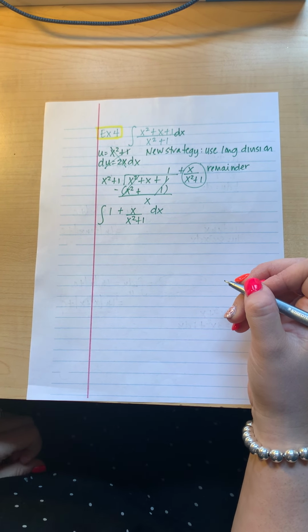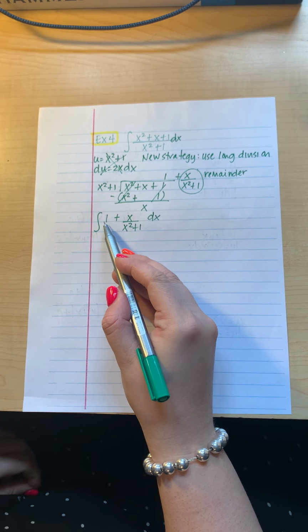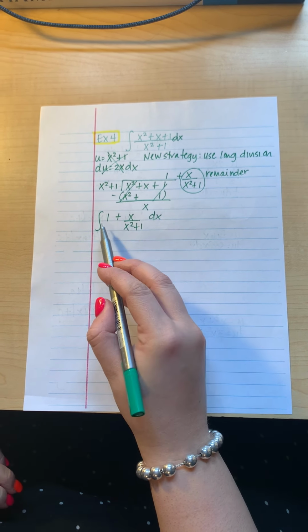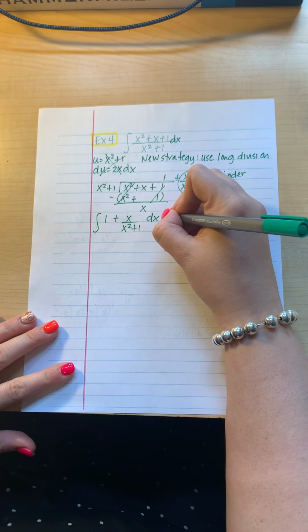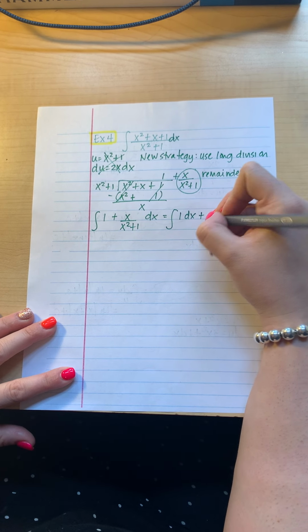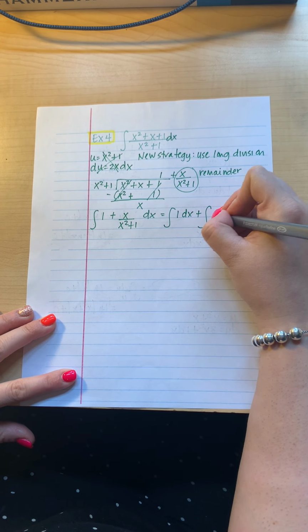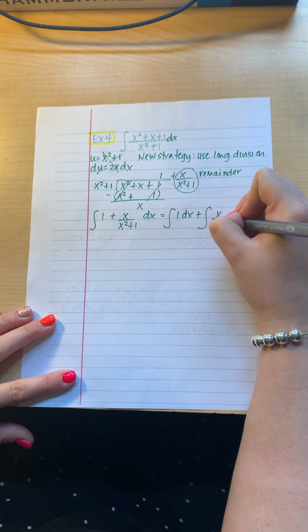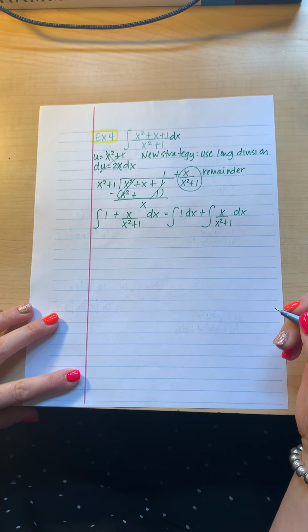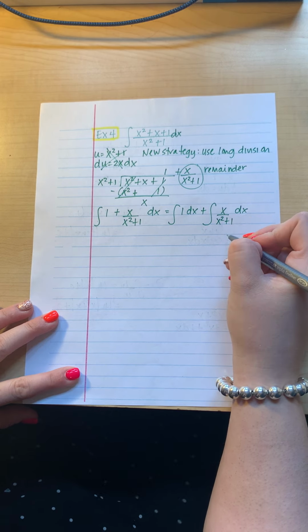So now the next question is, how do I do u substitution? I have a 1 and I have this fraction. What we can now do, because of the plus sign, is break this up into two integrals. So now I'm going to write this like this, the integral of 1 plus the integral of x over x squared plus 1. I'm going to do a little bit of work here for u substitution.